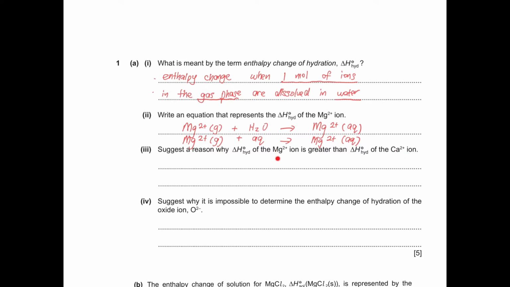Okay, so we want to understand it in this way. We have to know that the delta H hydration is affected by the charge. Let me write at the side here.